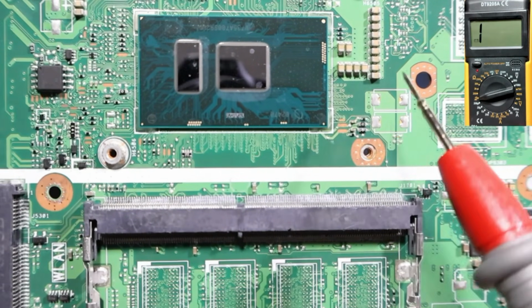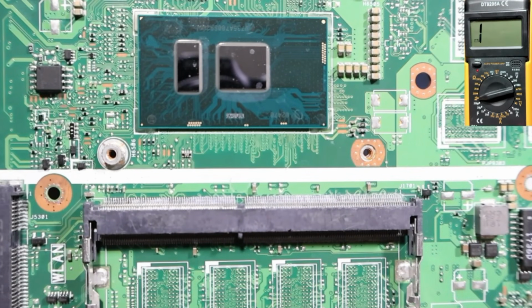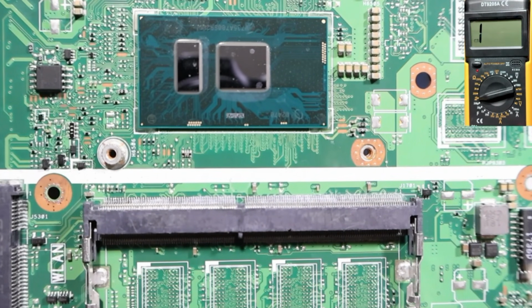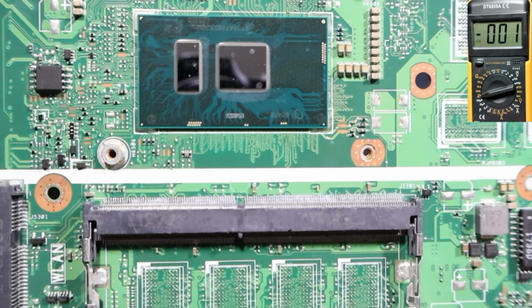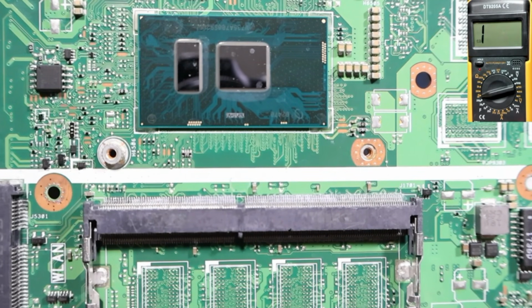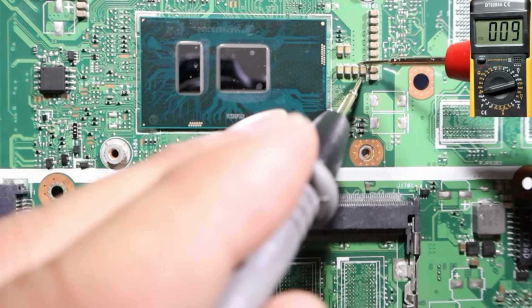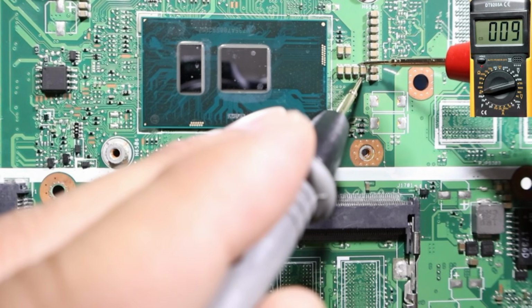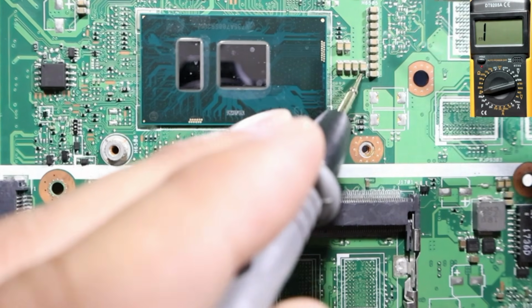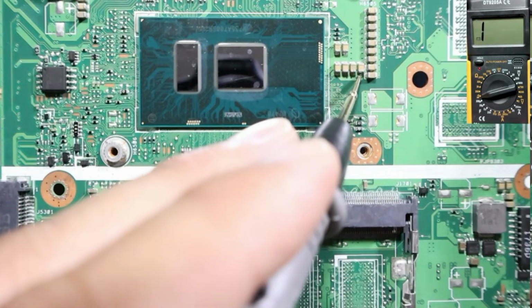For the bad capacitors, you will find zero like this in the multimeter. Do you see, about zero or near zero? But for good capacitors, you will find a low reading like this one here. We have 9, 10, 11, you can find 15, etc.